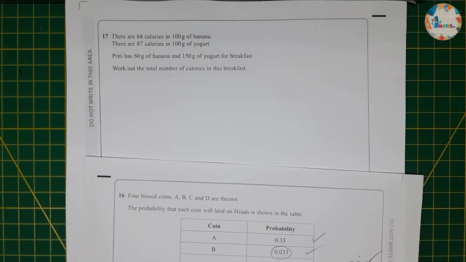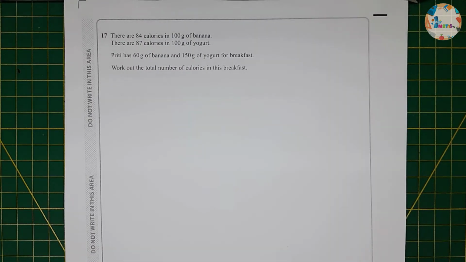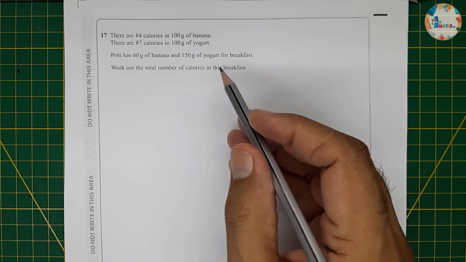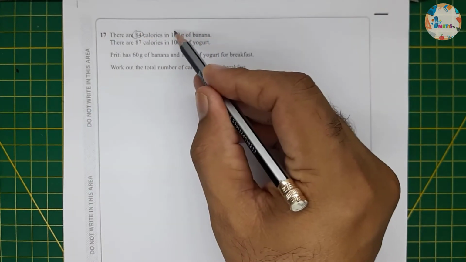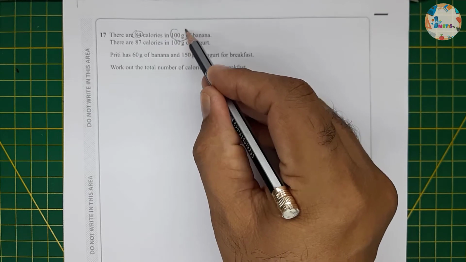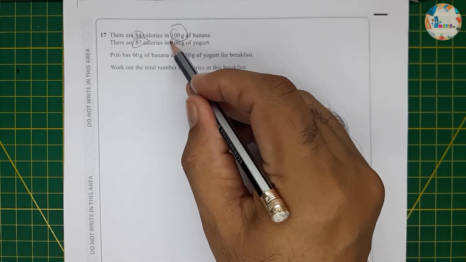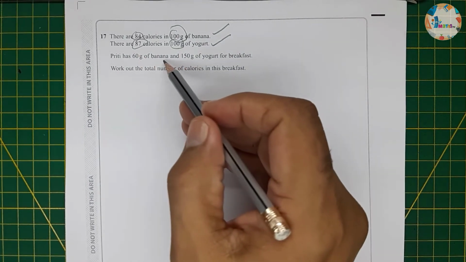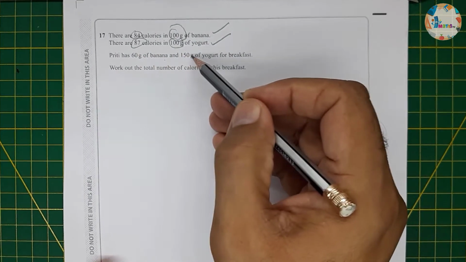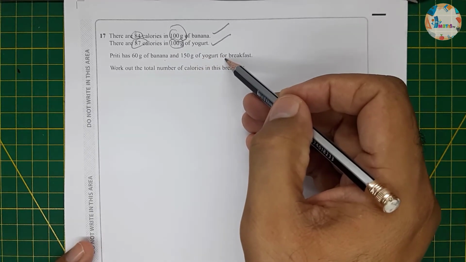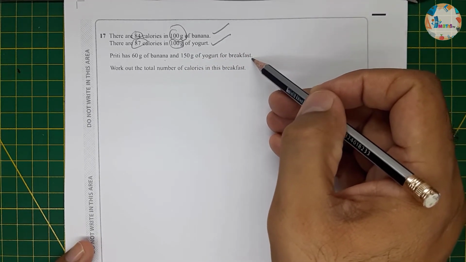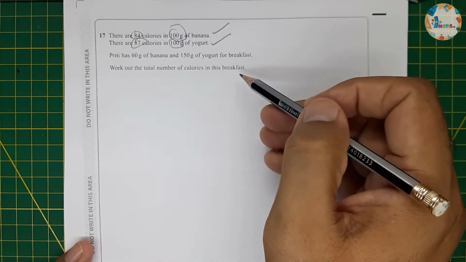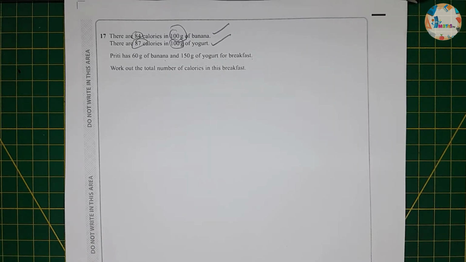So next, question number 17. There are 84 calories in 100 grams of banana and 87 calories in 100 grams of yogurt, and Preeti has 60 grams of banana and 150 grams of yogurt for breakfast. So work out the total number of calories in his breakfast.